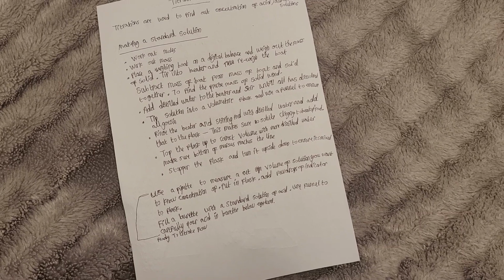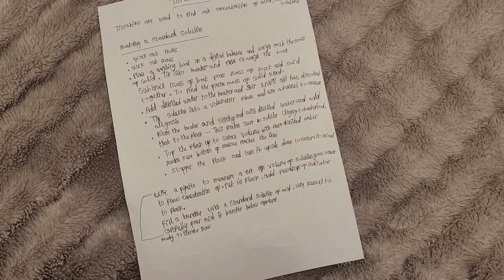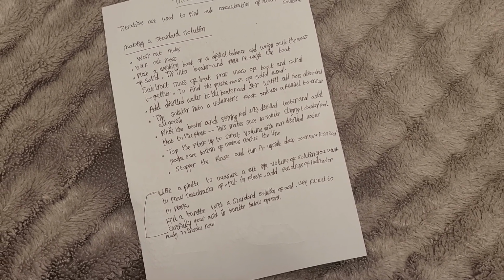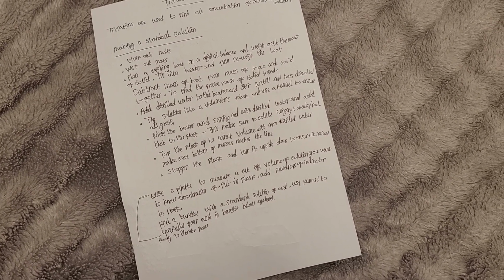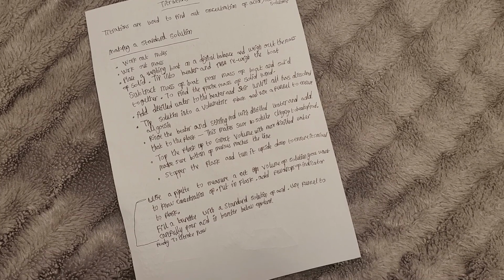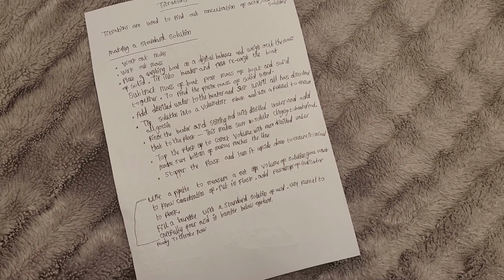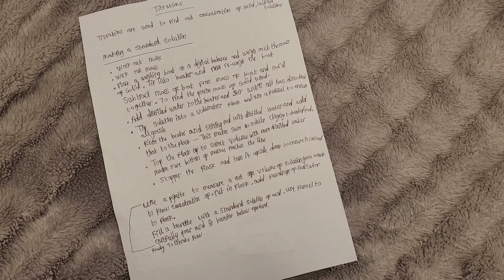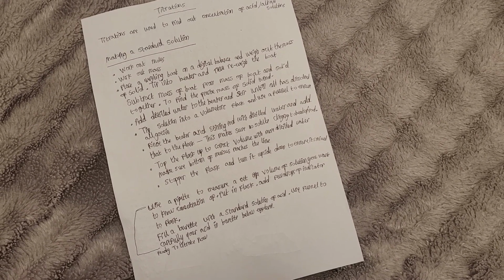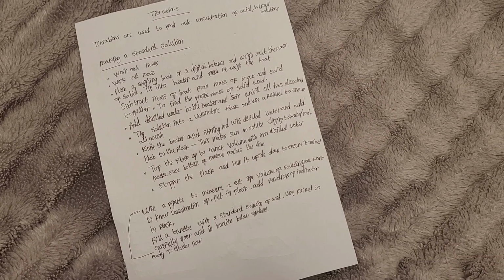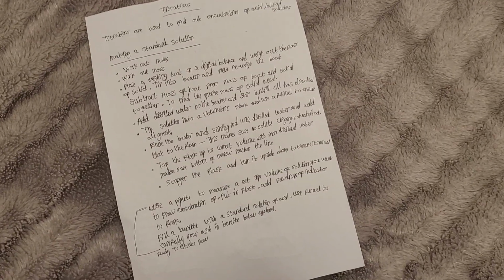Work out the mass, work out the moles. Place a weighing boat on a digital balance and weigh out the mass of the solid. Tip it into a beaker and reweigh the boat. Subtract the mass of the boat from the mass of the boat and solid together to find the precise mass of solid used. Add distilled water to the beaker and stir until all of whatever you have has dissolved.